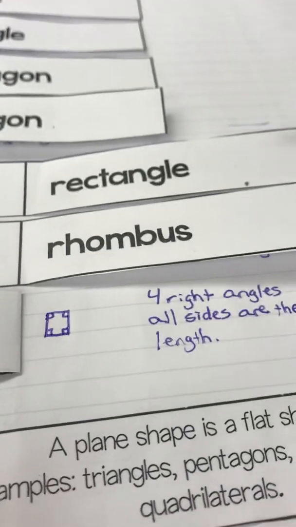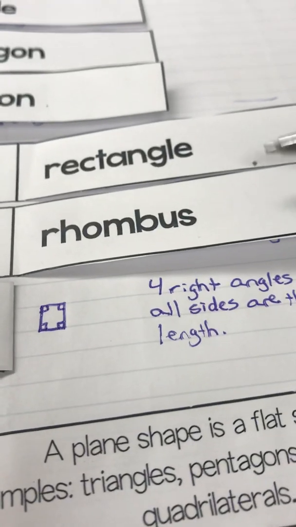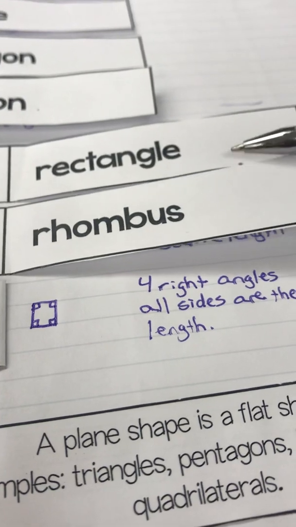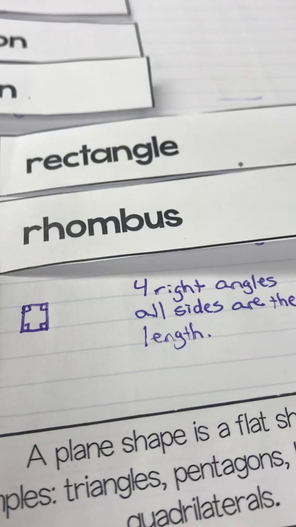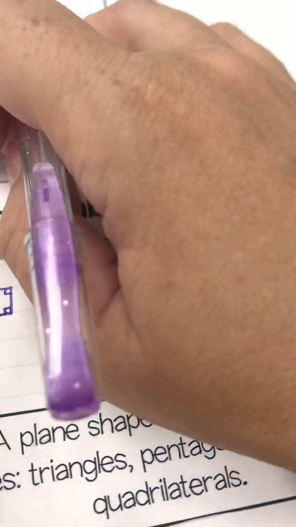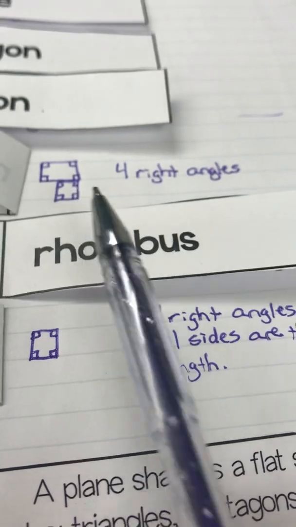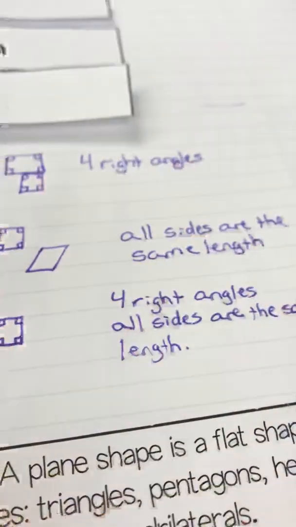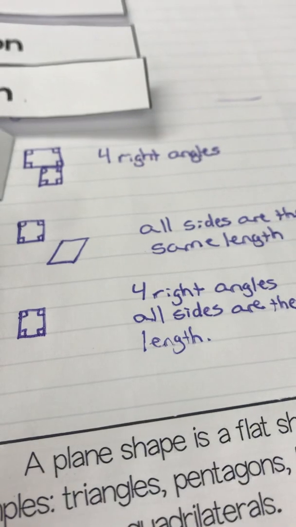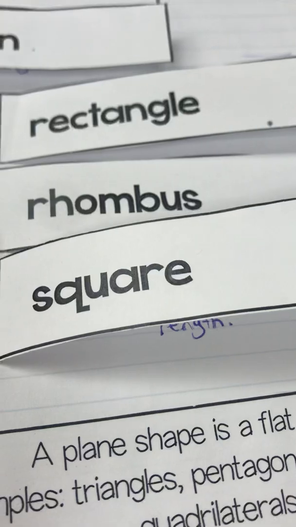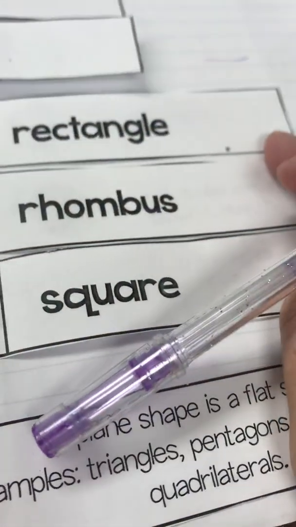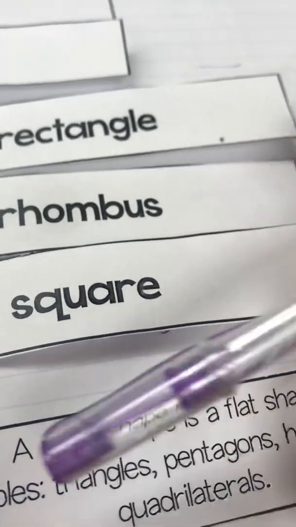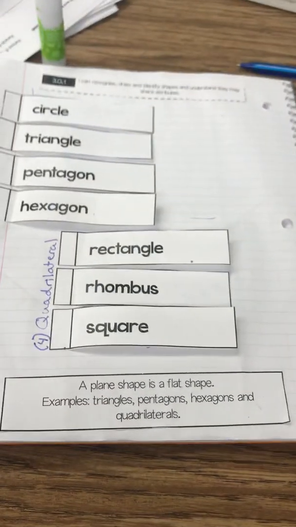So a square is a rectangle and a rhombus. Because it fits both of those groups, it also can fit with the square. Squares have to have right angles, just like a rectangle has to have right angles. Squares have to have every side the same, just like a rhombus has to have every side the same. All 3 of these are parallelograms. I want to throw that in there. They're all parallelograms. Okay, so this is the next page in your interactive notebook.